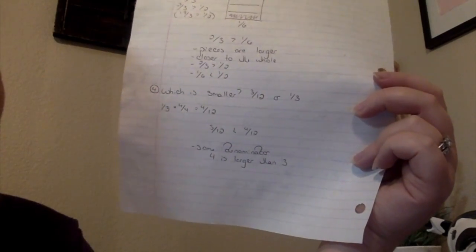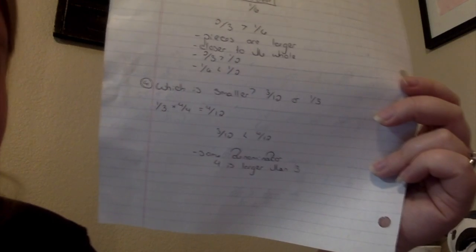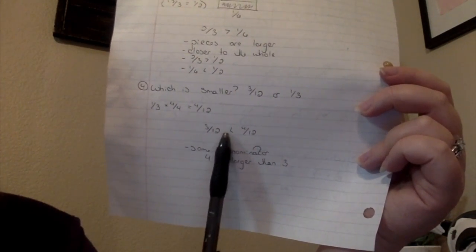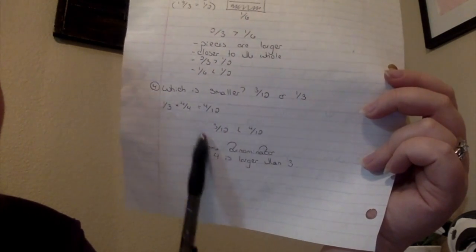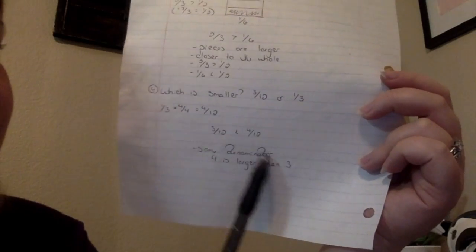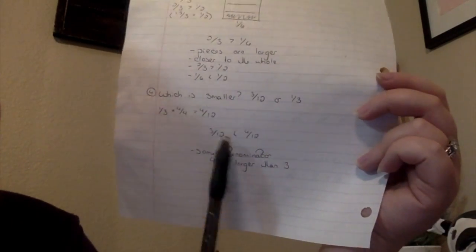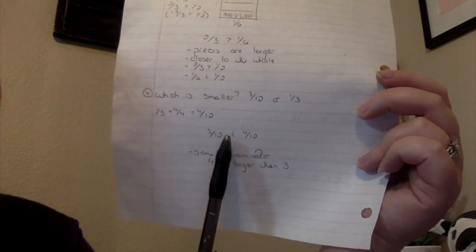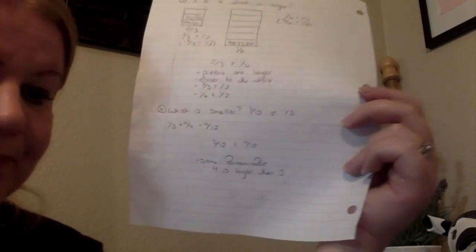So if I'm asking myself which is smaller, well, 3/12 is smaller because it is farther from the whole, it is farther from the half. 4 is a little closer, not by much, but it is still closer. So 3 is smaller than 4. So 3/12 is the smaller fraction of 3/12 and 4/12.